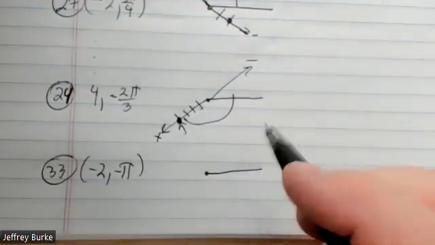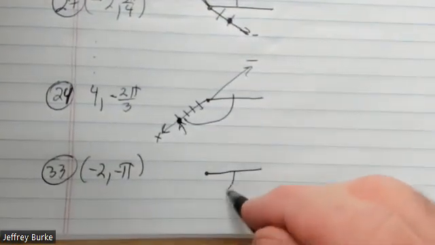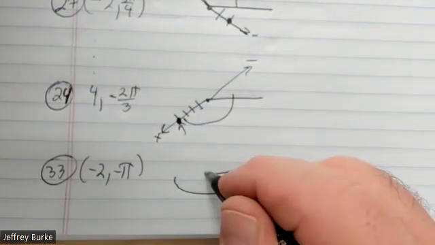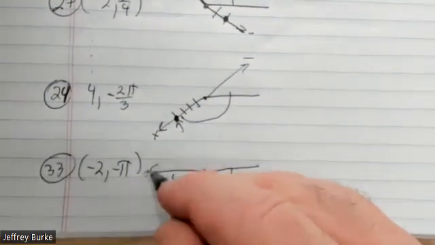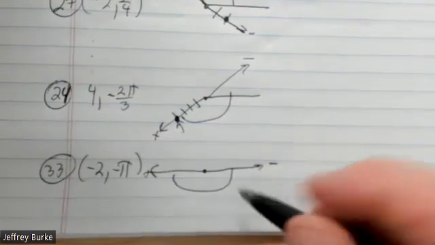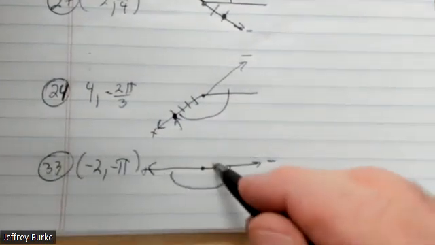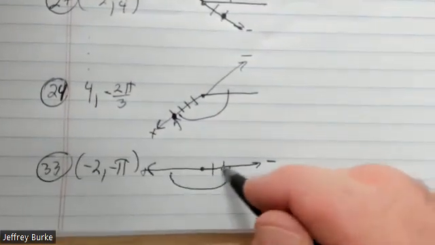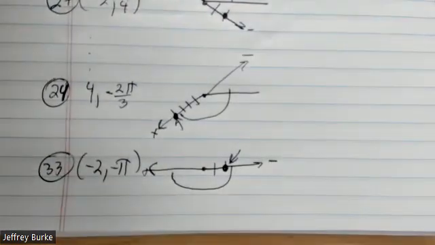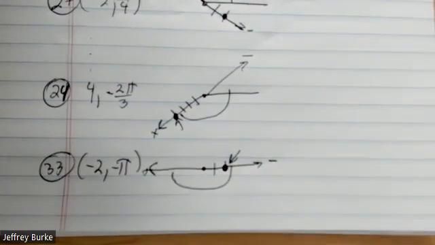-2 pi. This is gonna be interesting. Go around this way, there's -pi. That's my positive angle, this is negative. But this is -2, we're counting off 1, 2. And there's my point. Now, these are approximate drawings, you know?